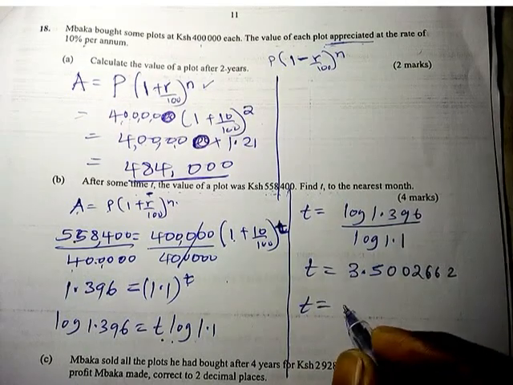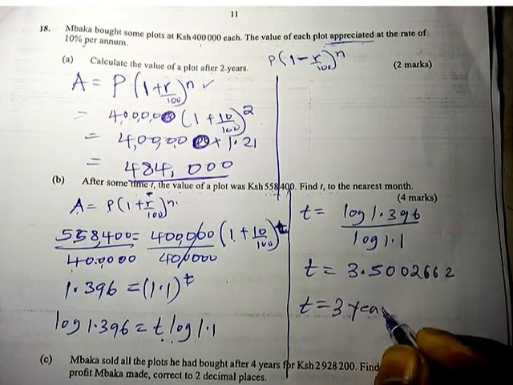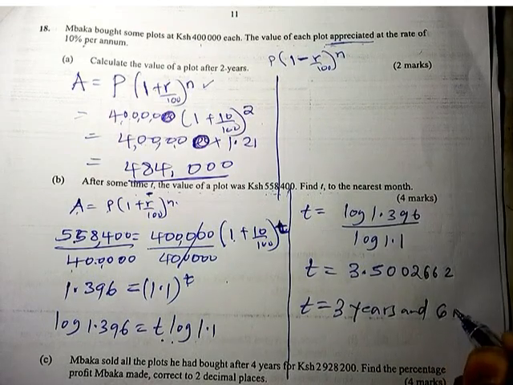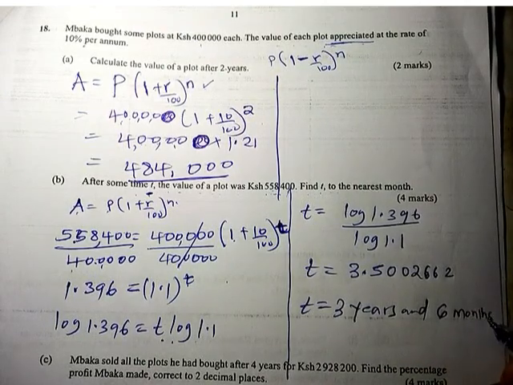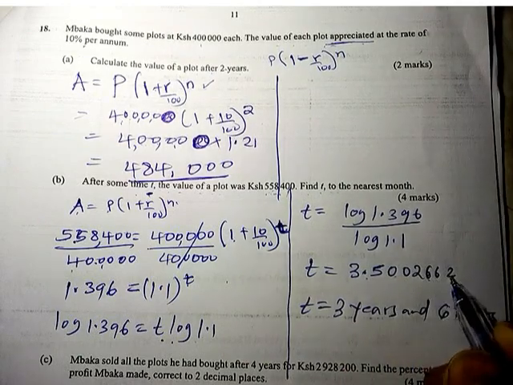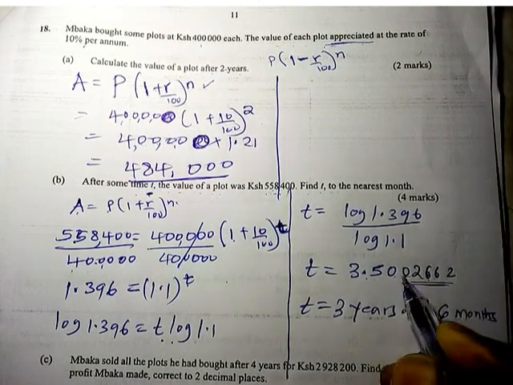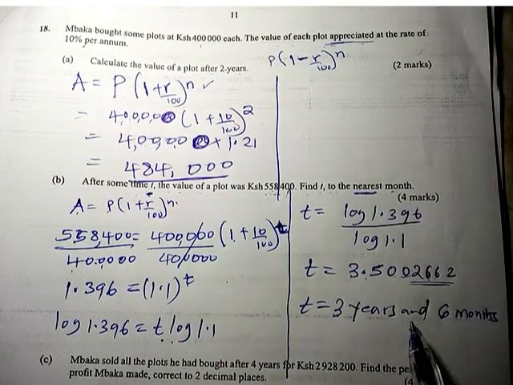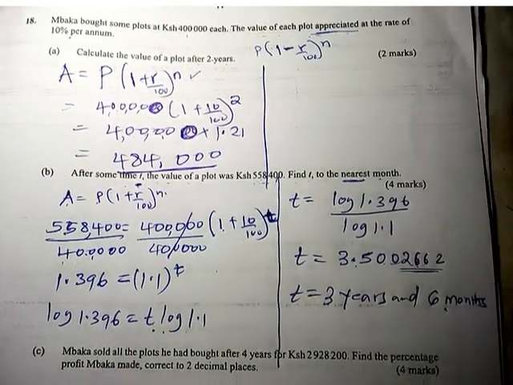So t is equal to 3 years and 6 months. We put 6 months because it is 5 months and some days. So there are some days here, and we round off as we were told to the nearest month. So it is 3 years, 6 months.